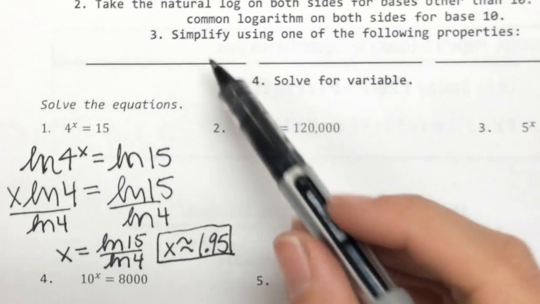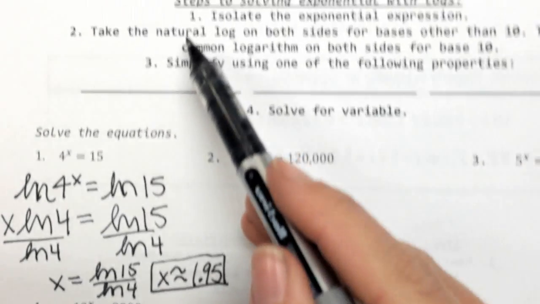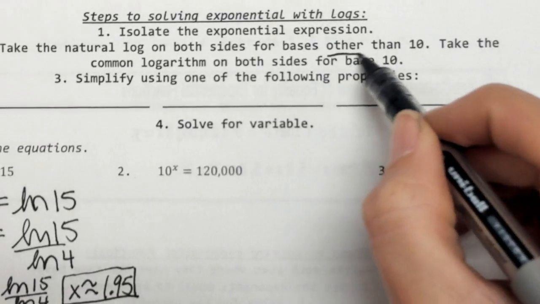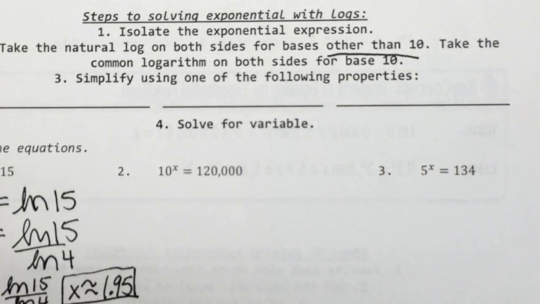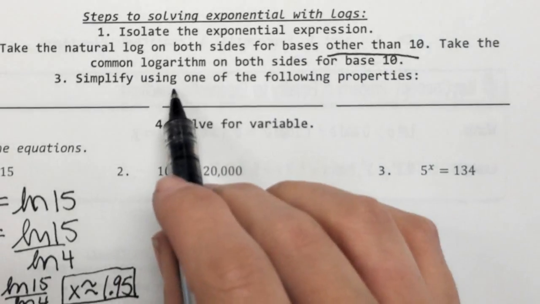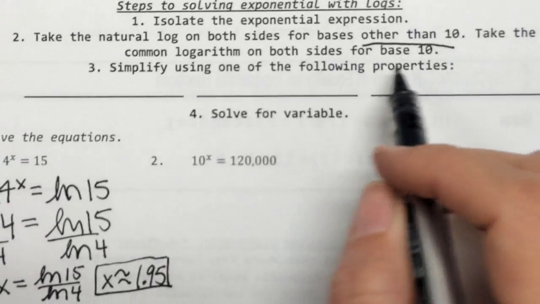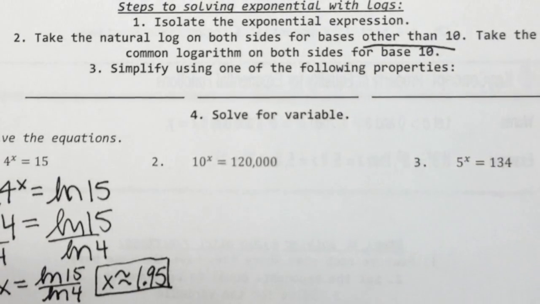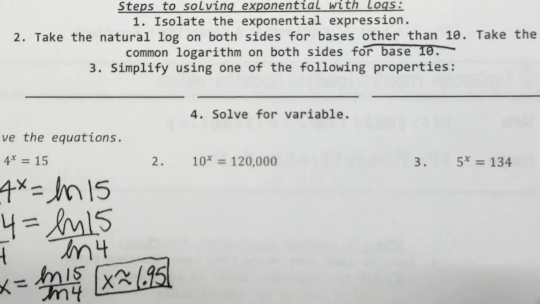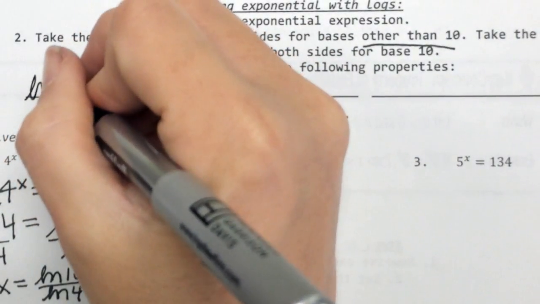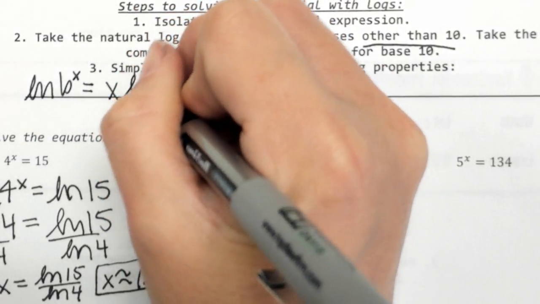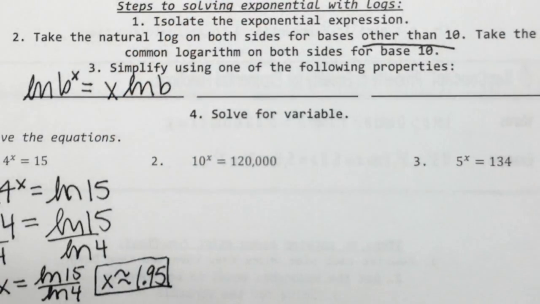If you look at the directions, make sure that you read number 2 carefully because it says take the natural log on both sides for bases other than 10. What's number 2 got? A base of 10. So it's a little different. We have to take the common log, that just looks like log, on both sides for base 10. And here are some properties that you will have on your test on the board. You won't have to memorize these. But here's one. Don't forget ln of b to the x you can write using the power property as x ln b. We just kind of did that for number 1.